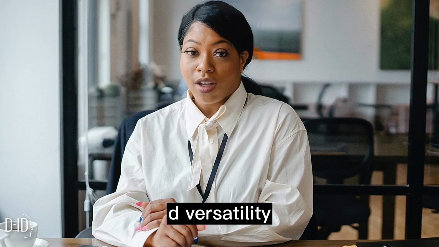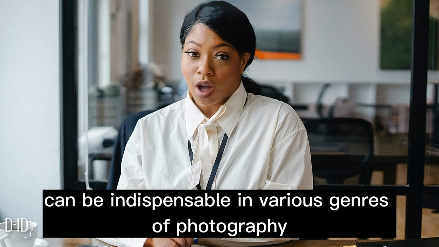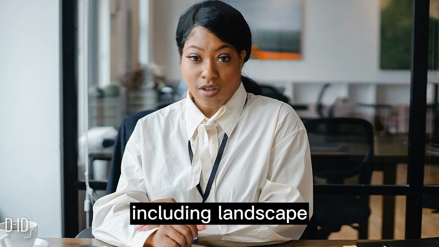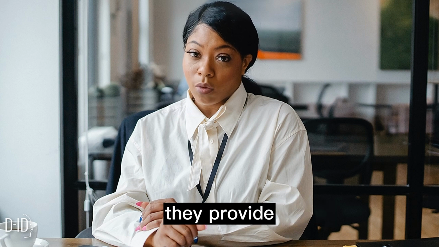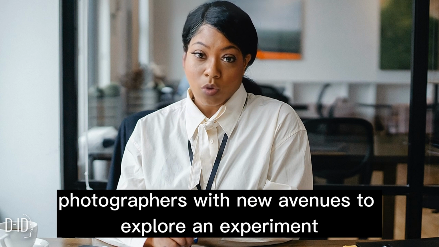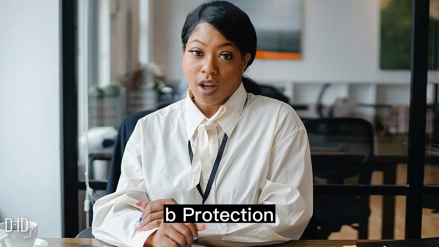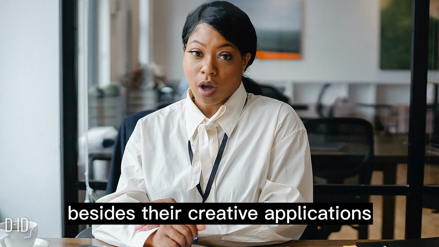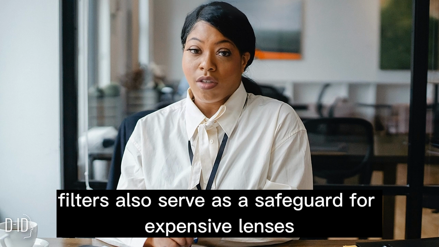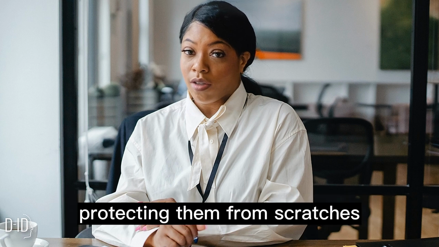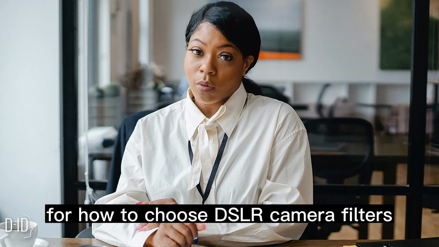D. Versatility. Filters are versatile tools that can be indispensable in various genres of photography, including landscape, portrait, architecture, and product photography. They provide photographers with new avenues to explore and experiment with different artistic choices. E. Protection. Besides their creative applications, filters also serve as a safeguard for expensive lenses, protecting them from scratches, dust, and moisture.